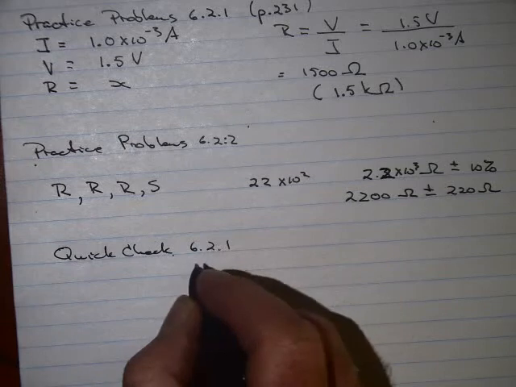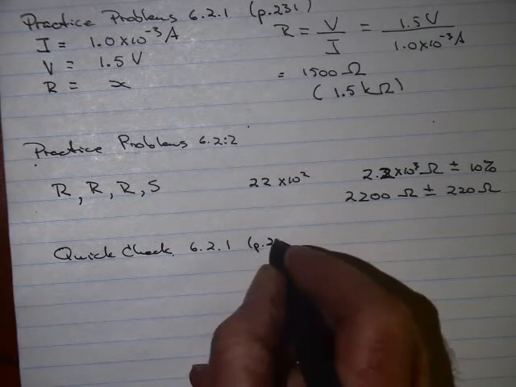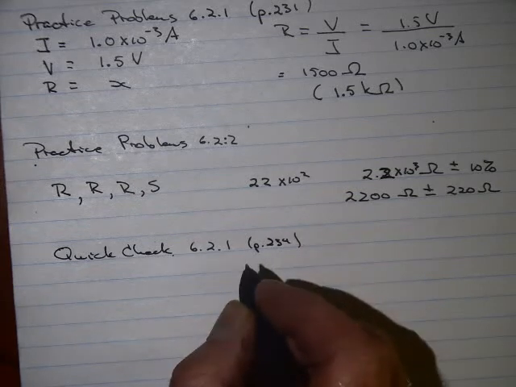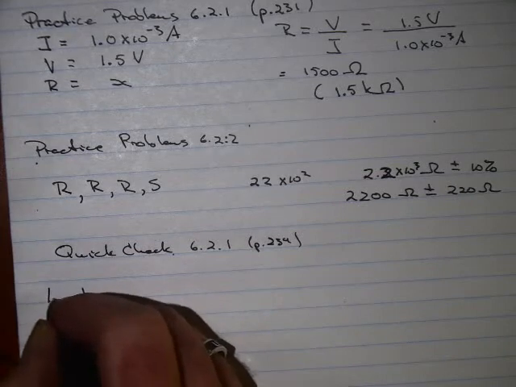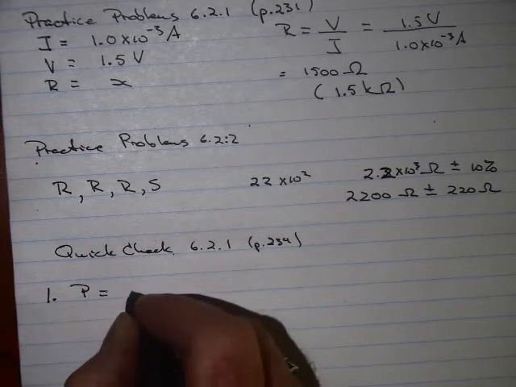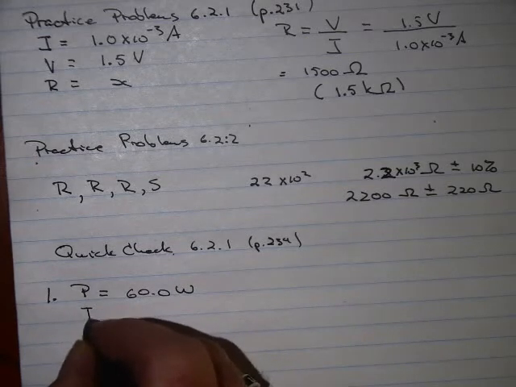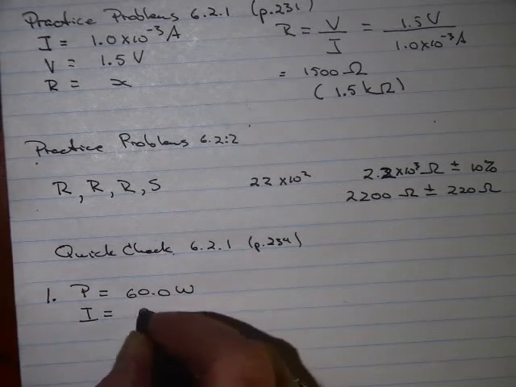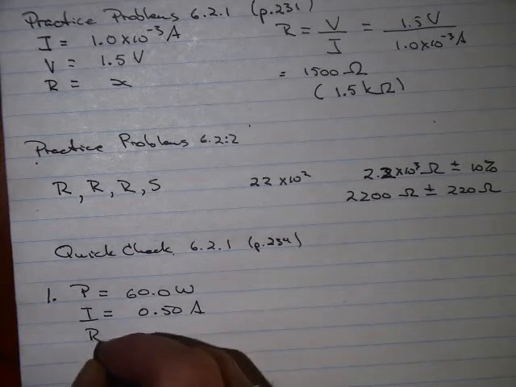6.2.1, and this is on page 234. And what do we know? Well, we know that power, question 1, power is equal to 60 watts. Current is equal to half an amp. And you're looking for resistance.